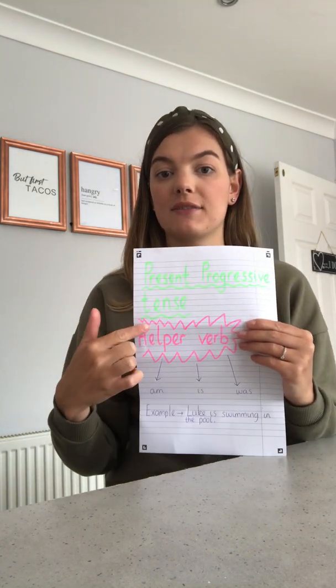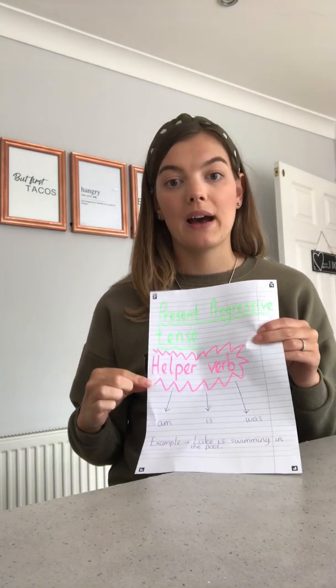Now remember, a verb is a doing or an action word. So my verb might be run. And to show that it's in the present progressive tense, I have to add ing. So my word would be running. If I've got the word hop and I wanted to show it was in the present progressive tense, I would have it as hopping.